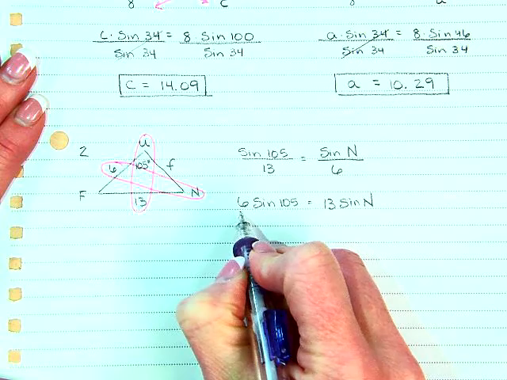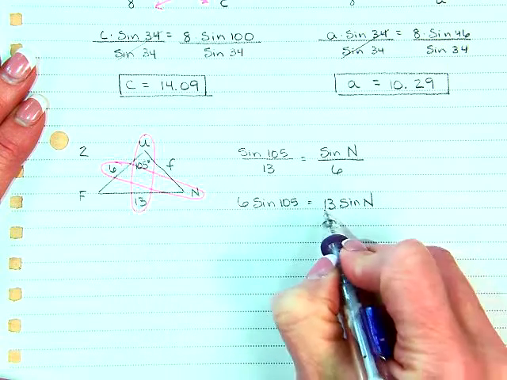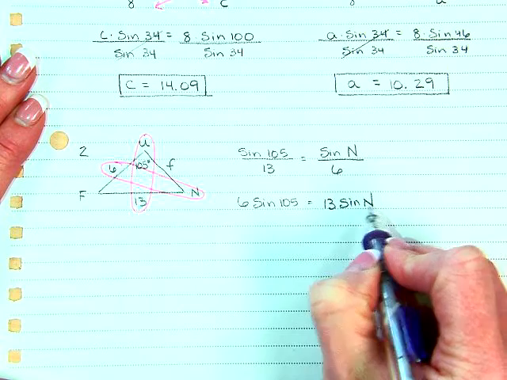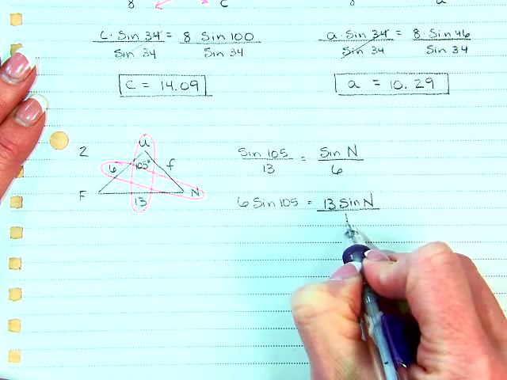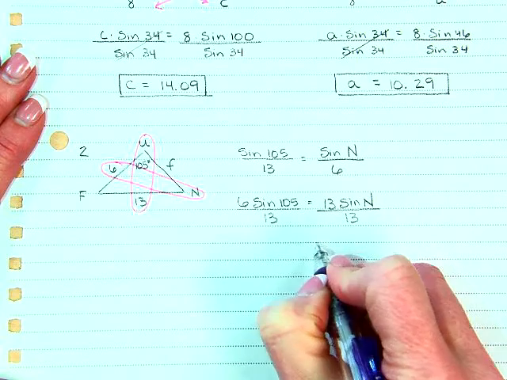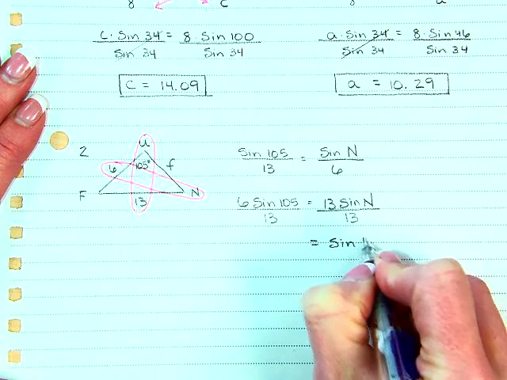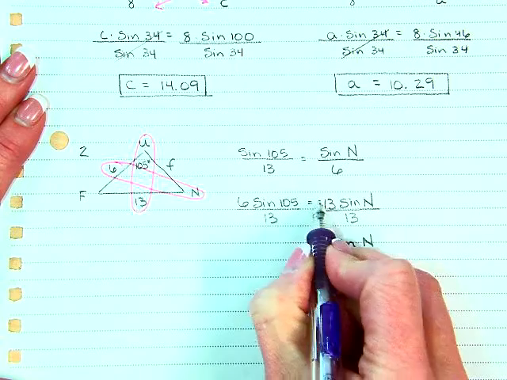And then notice here how we can calculate this. We're not going to do it just yet, but on this side I want to get this variable by itself. The only thing I can do right now is actually divide that 13 over. And so after I divide it over, I'm going to have the sine of N on the right because the 13's cancel.